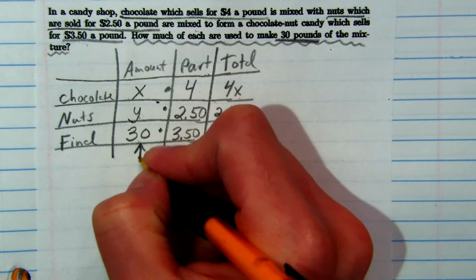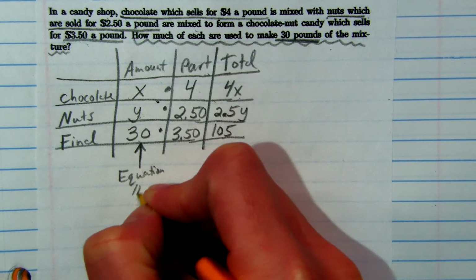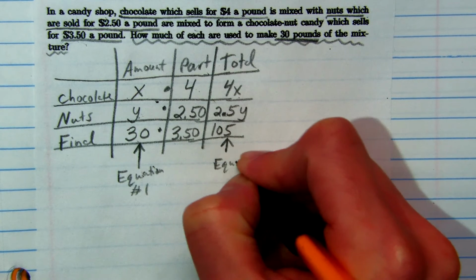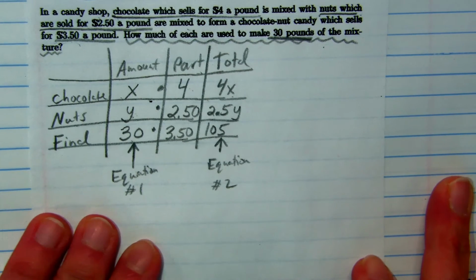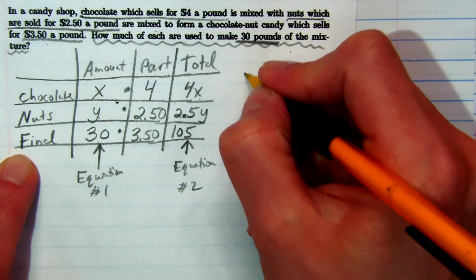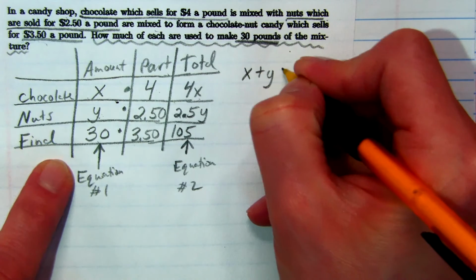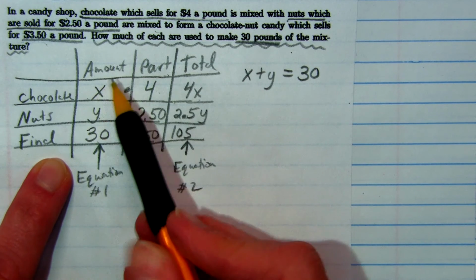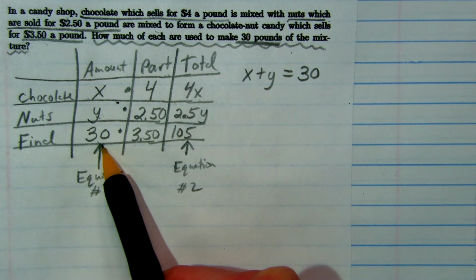This first column is where we're going to get equation number 1. And then this total column over here is where we're going to get equation number 2. So the final is what's going to be on the other side of the equal sign. So we're going to add a certain amount of chocolate, which we call X, to a certain amount of nuts. If I mix the chocolate and the nuts together, I know I'm going to get 30 pounds total. And so if you look at this, it's just X plus Y equals 30. The final is always going to be where your equals goes.